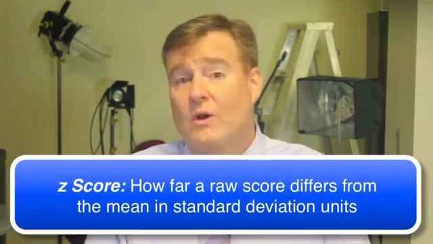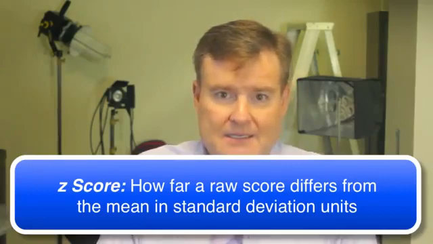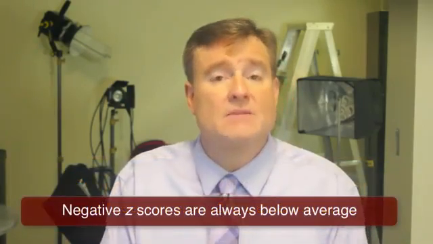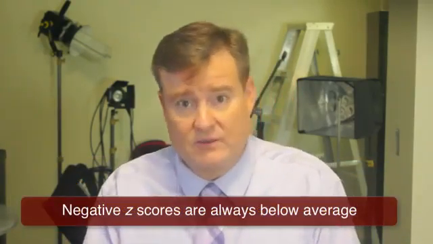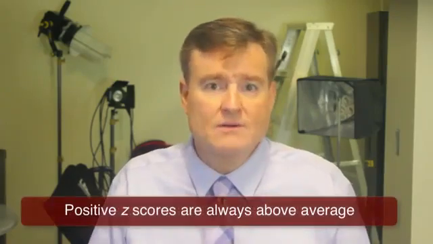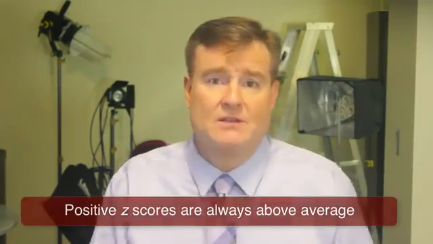SPSS converts each height measurement into a standardized score that tells us how many standard deviation units this score is away from the mean. Negative Z-scores mean that a raw score is below average. A positive Z-score means that it is above average. So that is a quick and easy way to get Z-scores in SPSS.